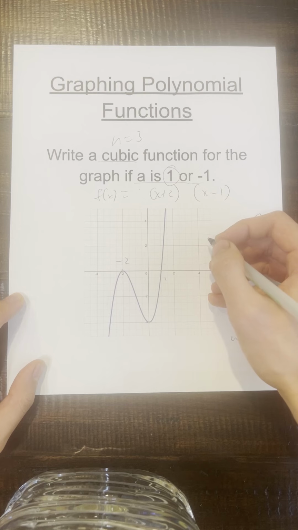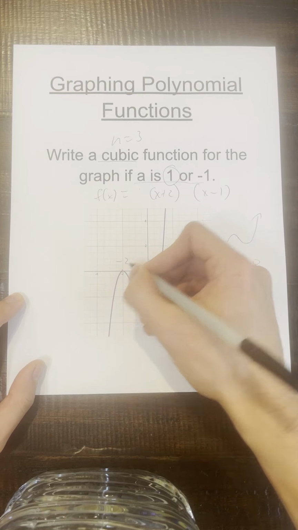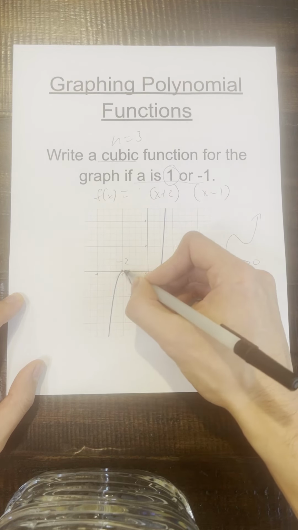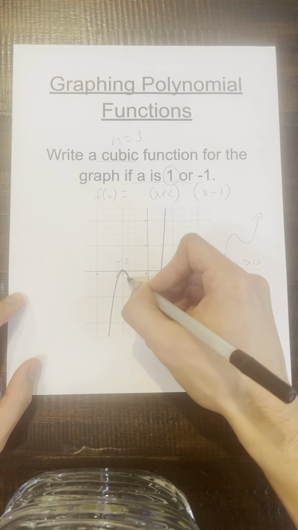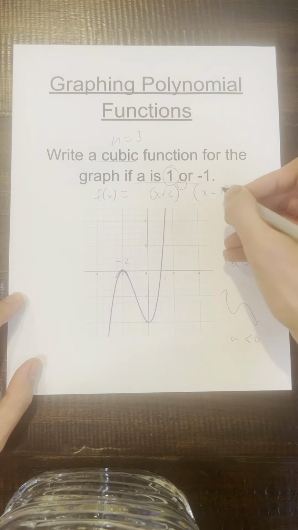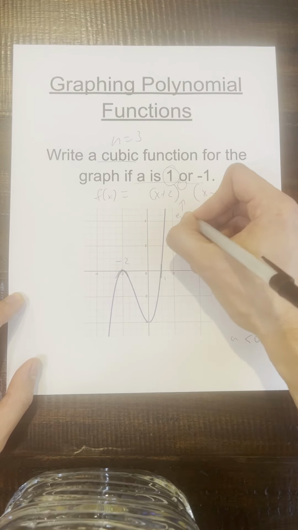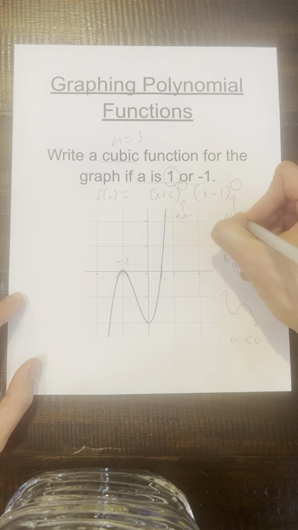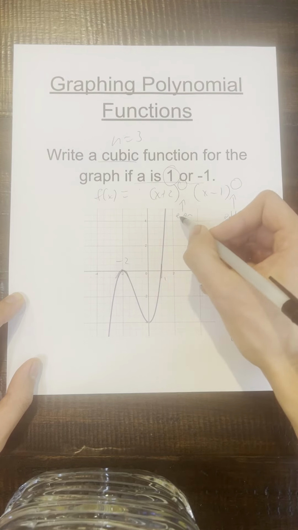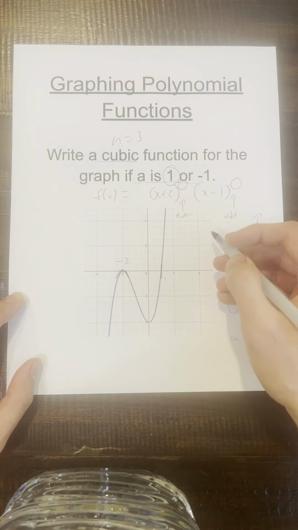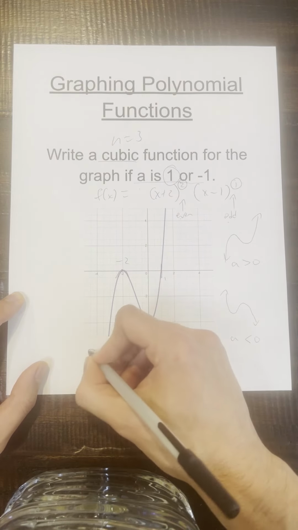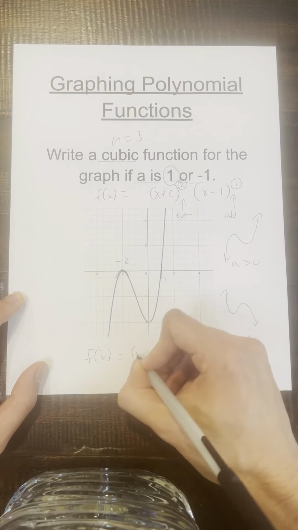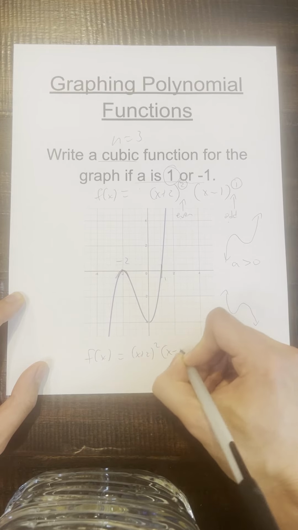Okay. And then now what do we do? We need to observe the behavior at these roots. So for the -2, we're bouncing. So this has an even multiplicity, and then we're passing through this one. So this one has an odd multiplicity. So I write even and odd here. Okay, and so we need an even number and an odd number to add to 3. So the only possibility is going to be 2 and 1. So your final answer is f of x is equal to (x plus 2) squared times (x minus 1).